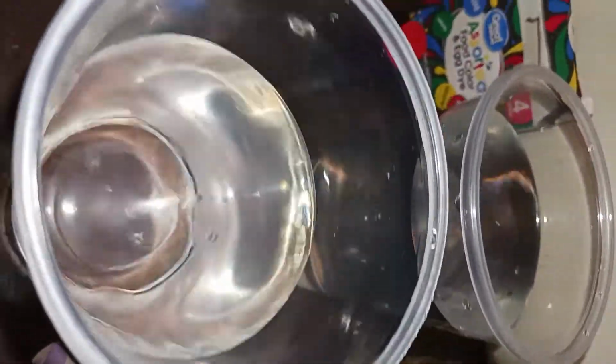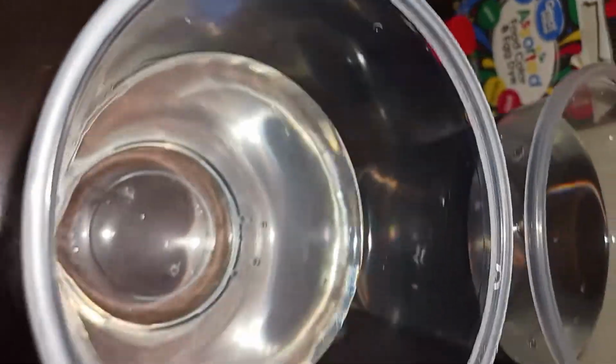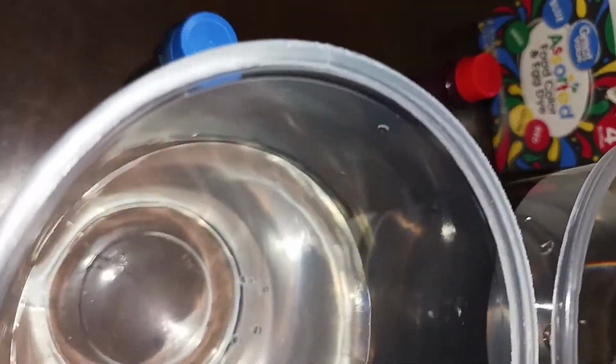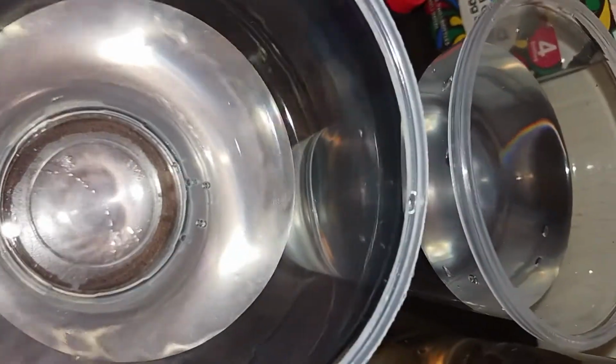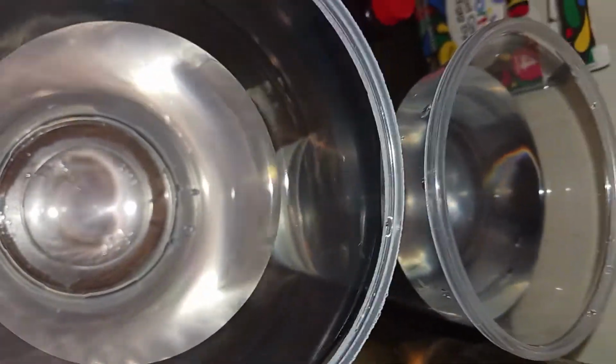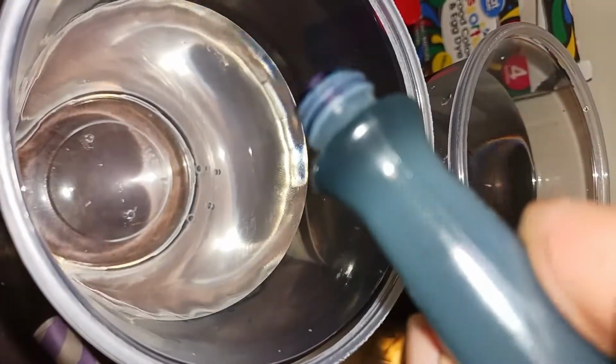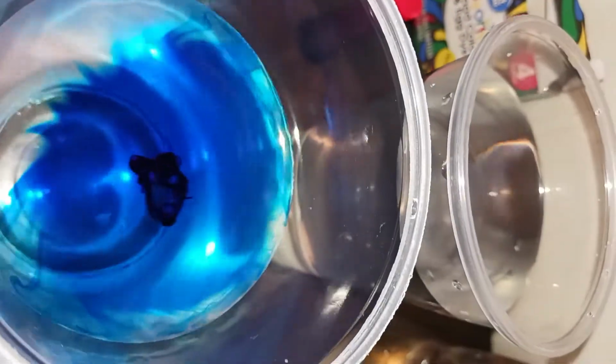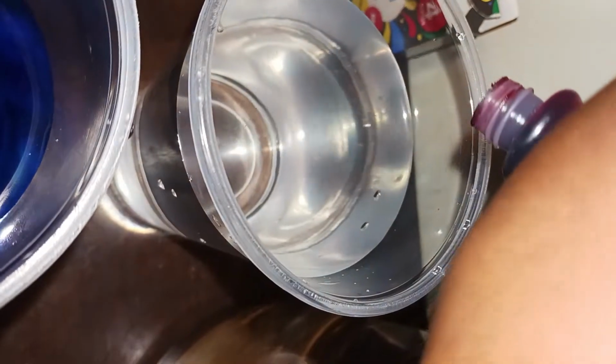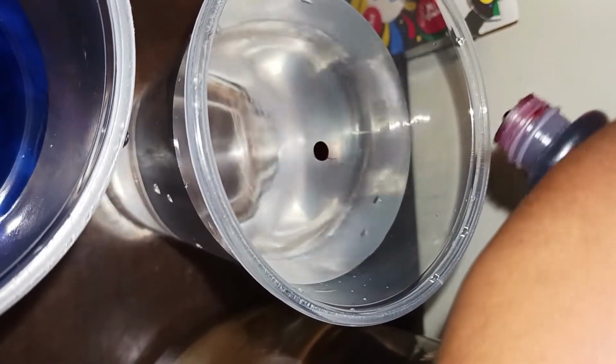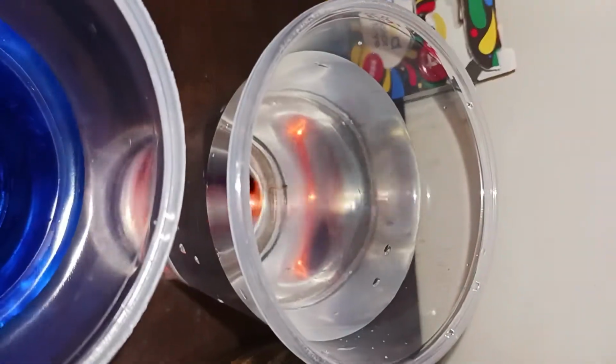Just to show you, both of these containers are water. I'm going to be adding red to one and blue to the other. The one that I add the blue color to, I'm also going to add salt. The one that I add the red color to will not have any salt. And one drop of red. And now I'm going to add the salt to this one, the blue one.